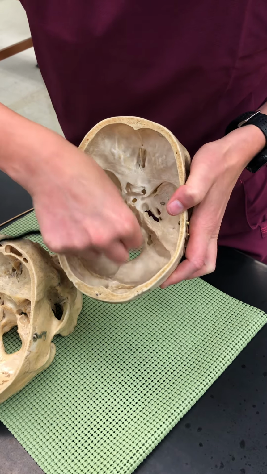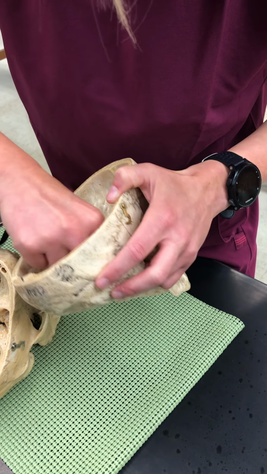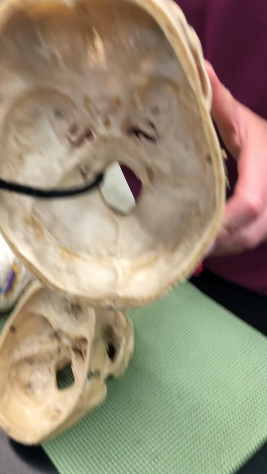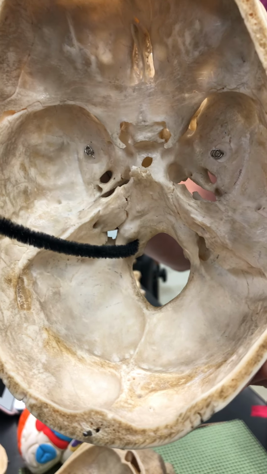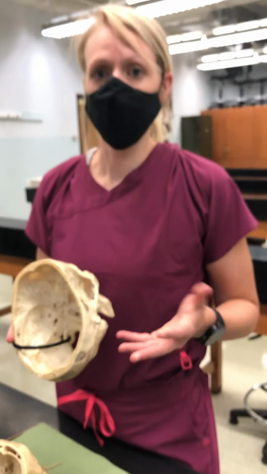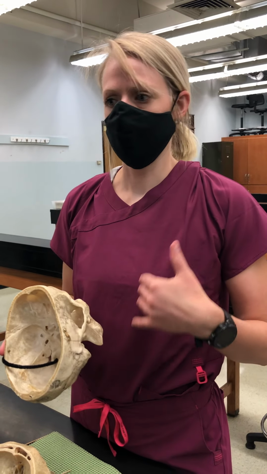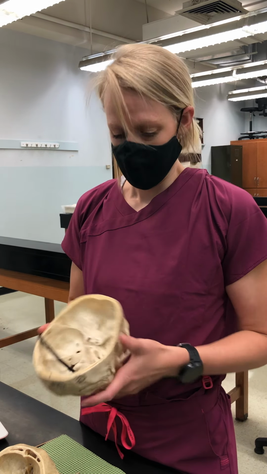On the outer lip of the foramen magnum, we have this very tiny hole on either side. It's called the hypoglossal canal. That's where cranial nerve 12 is going to exit. Cranial nerve 12 is the hypoglossal nerve. This is going to provide motor innervation to the tongue. So this allows us to speak, stick our tongue out at our little siblings, things like that.